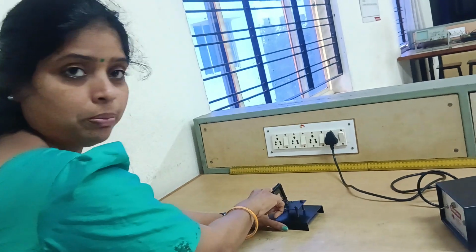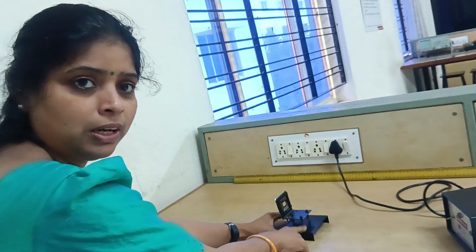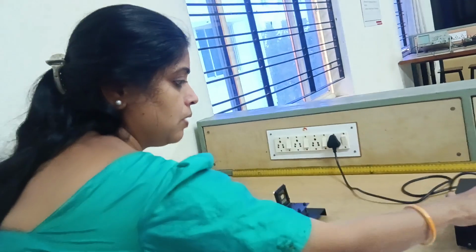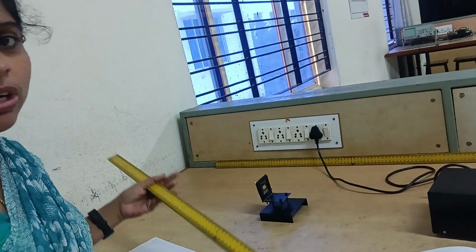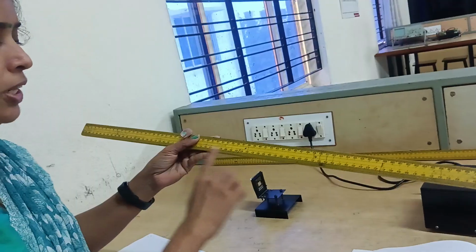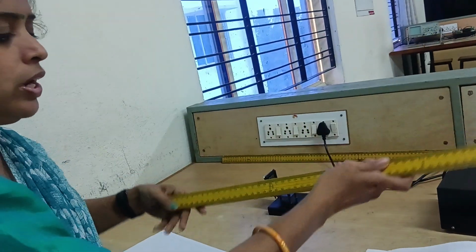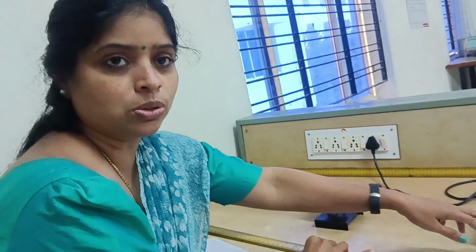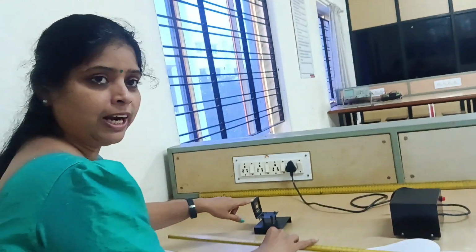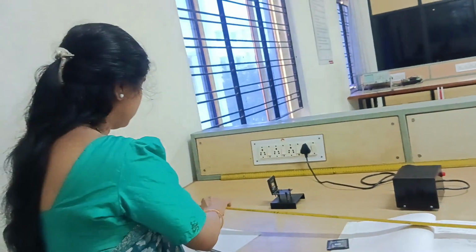The grating is inserted in the optical bench. Also, one of the important equipment is the meter scale. Why? Because we have to adjust the distance between the laser source, grating and the screen.